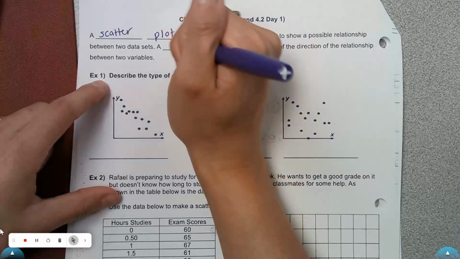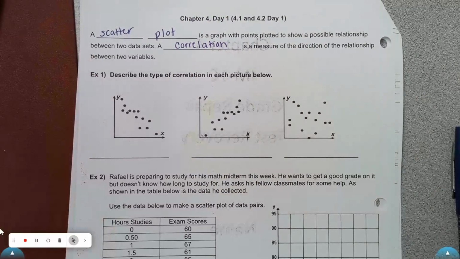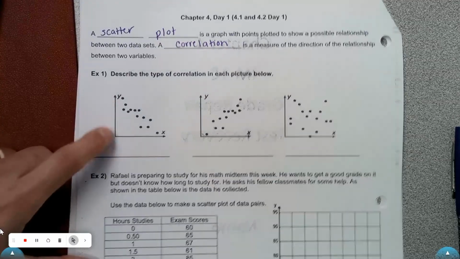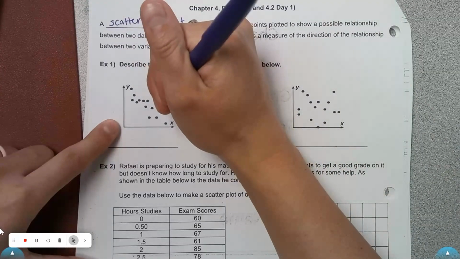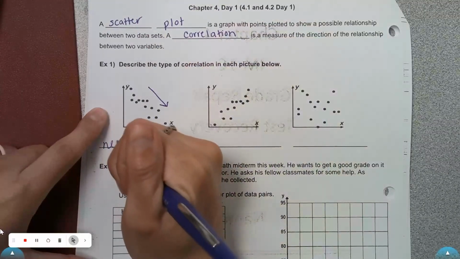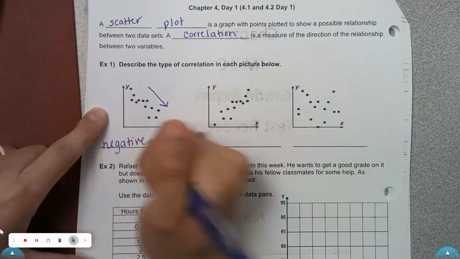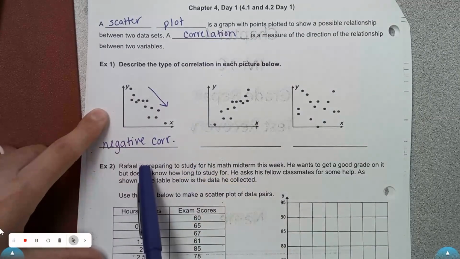And a correlation is a measure of the direction of the relationship between two variables. So there are three types of correlations that we're going to talk about in this chapter. And so if I look at my first picture of my scatter plot, you see how I'm kind of trending in a negative direction. My points are decreasing, they're going down. This is a negative correlation. And I'm going to abbreviate correlation as CORR. You are more than welcome to write the full thing, but I'm going to abbreviate it.